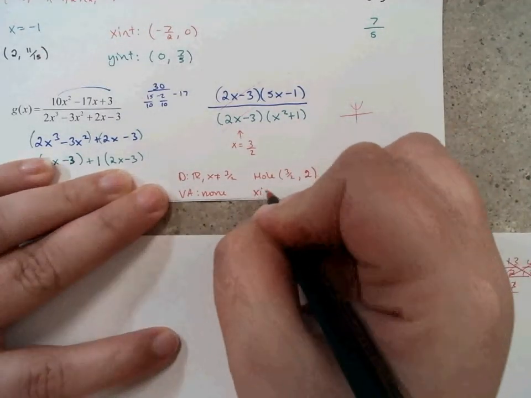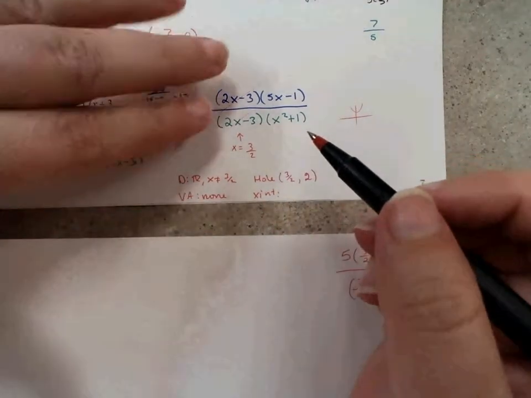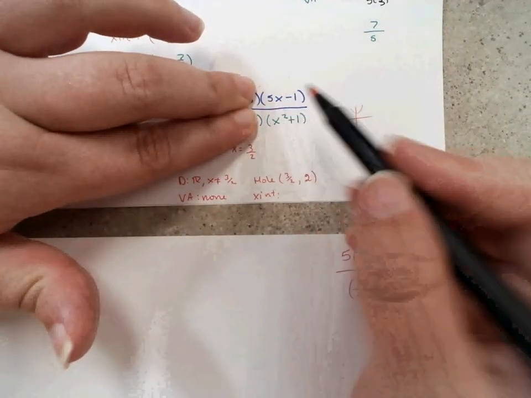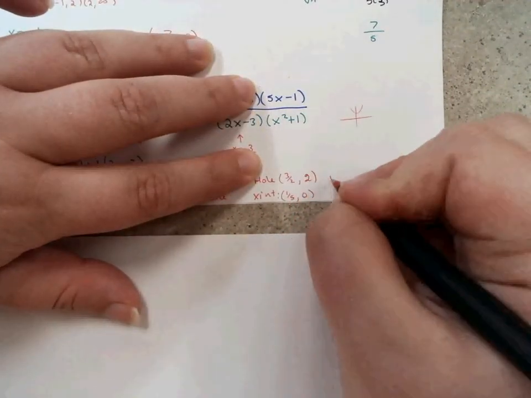And intercepts. So let's talk about x-intercept. X-intercept is when the numerator and only the numerator equals 0. So the numerator equals 0 here, but that's a hole in the graph, so the numerator only equals 0 at positive 1/5. So 1/5 comma 0.